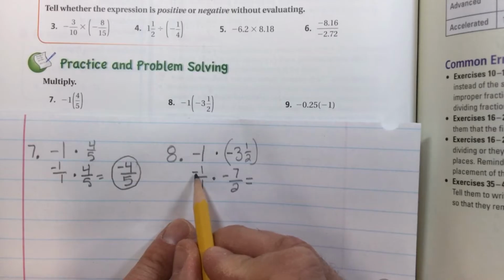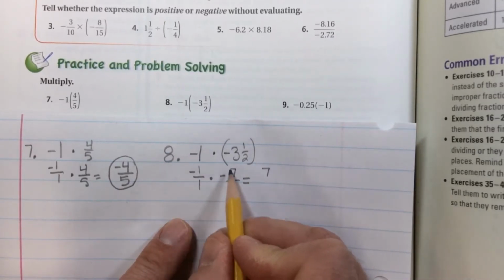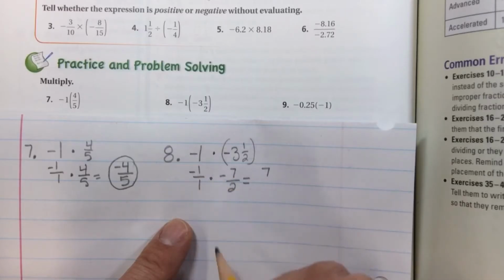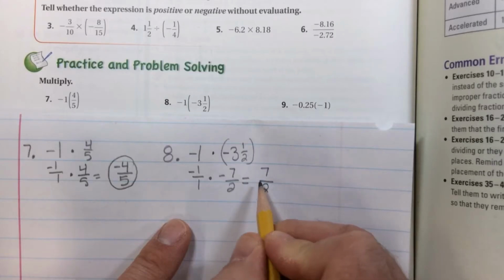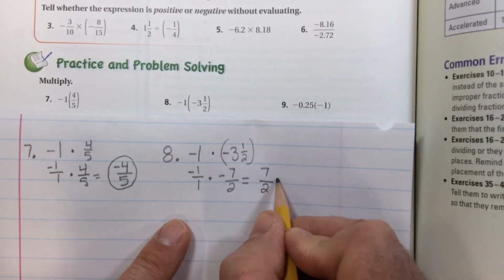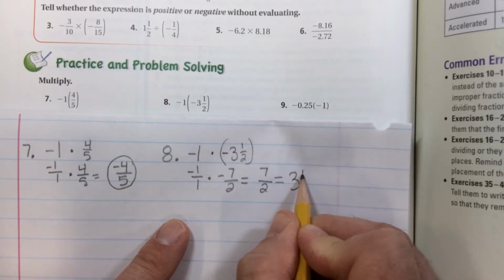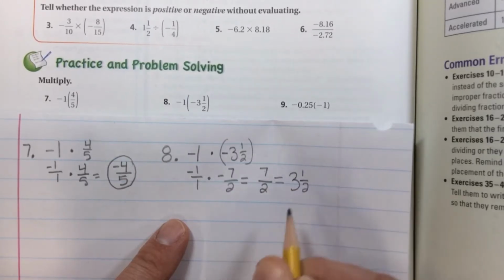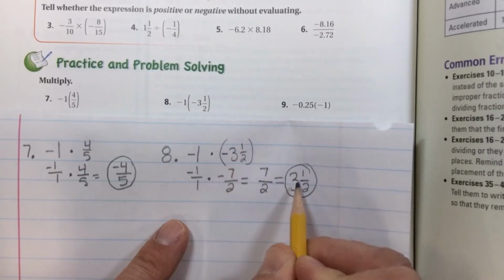new denominator. So -1 times -7 is +7. Same sign, positive, when we're multiplying and dividing. And 1 times 2 is 2. I'm going to turn this back into a mixed number. 2 goes into 7 3 times with 1 left over. And we end up with +3.5, just like we knew we would.